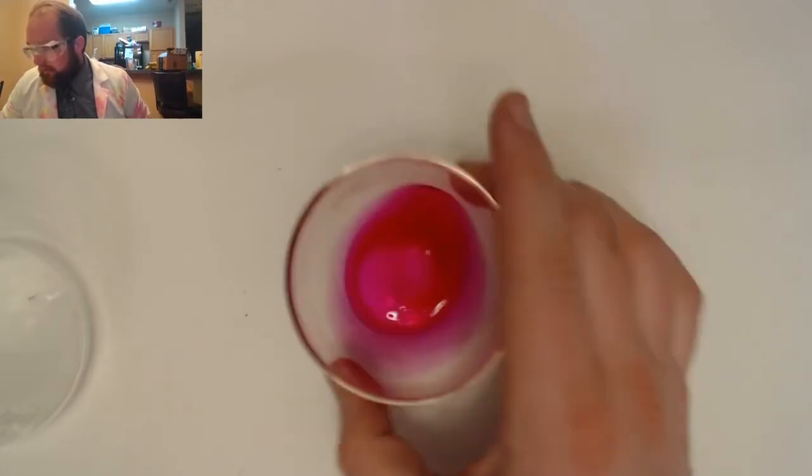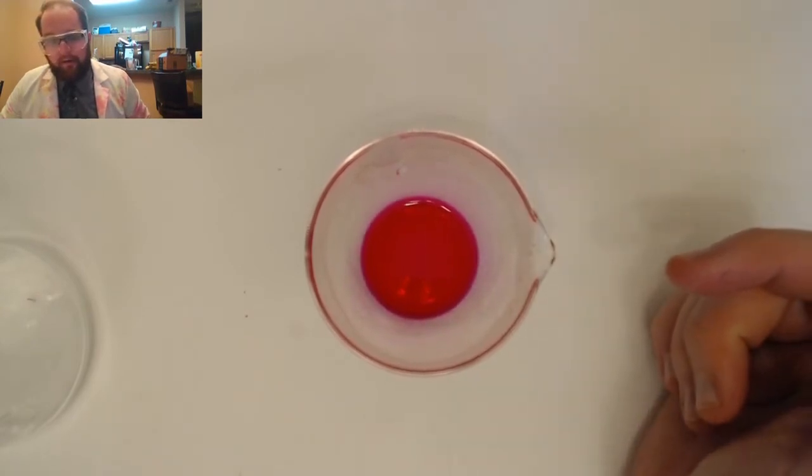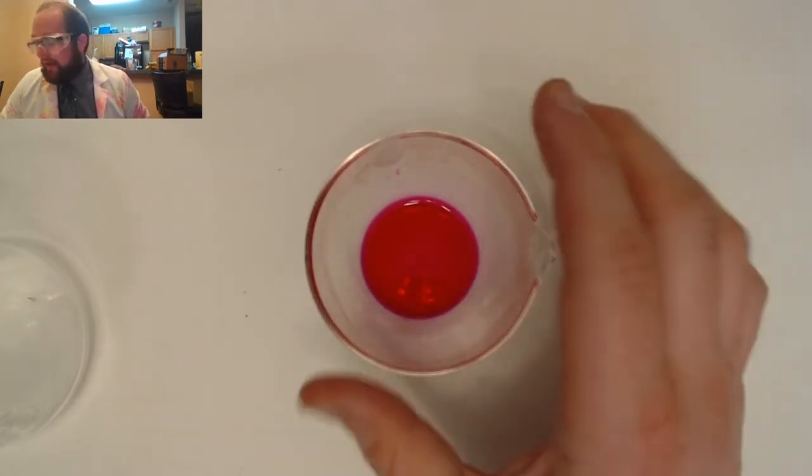I'm not getting it super great here. How do I know that? Well, because I'm getting a very dark pink. This tells me that there is way more base than there is acid.